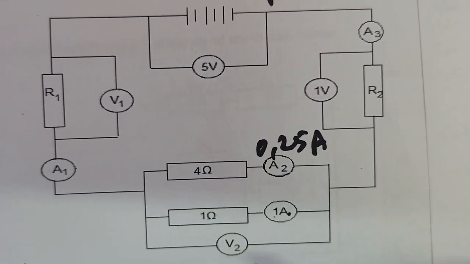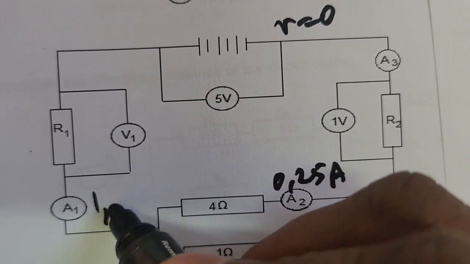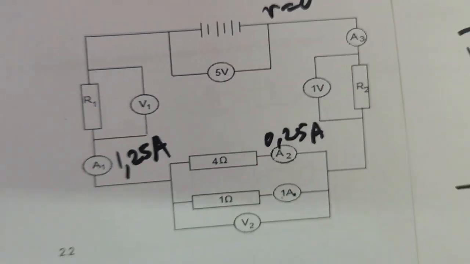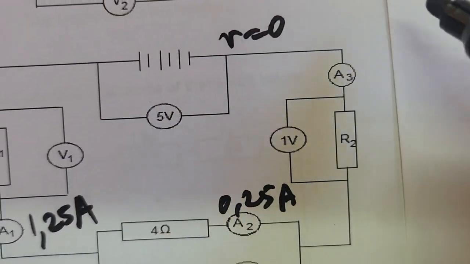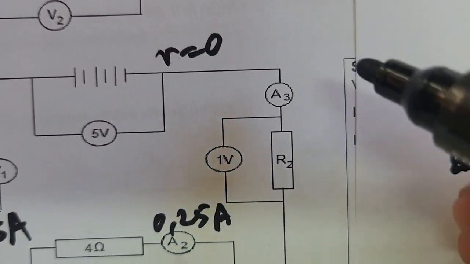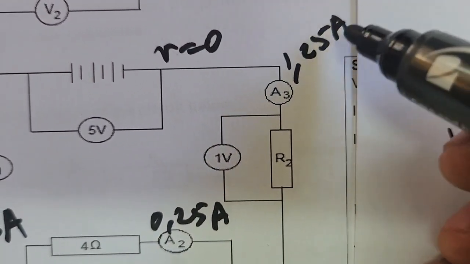Therefore, the ammeter reading will be 1 plus this, which is 1.25 amperes. Fine. If this is 1.25, we know without calculating that this will also be 1.25 amperes.